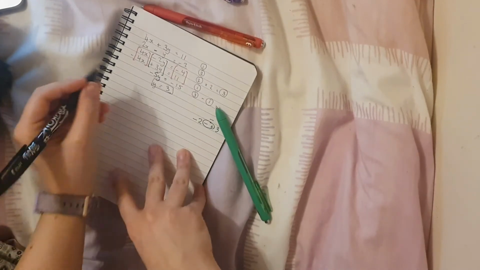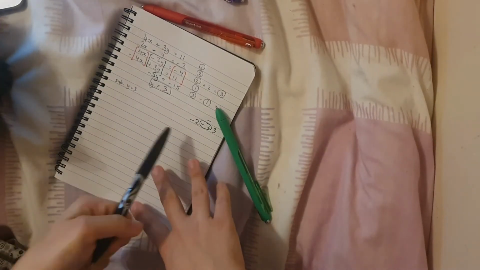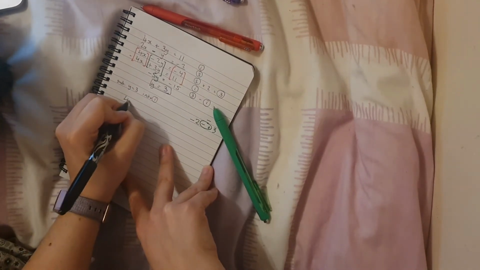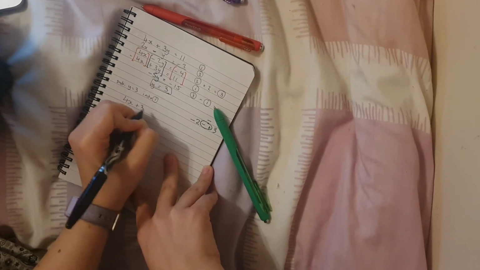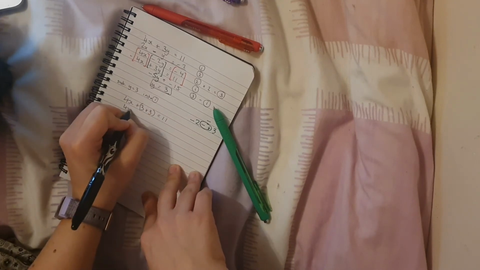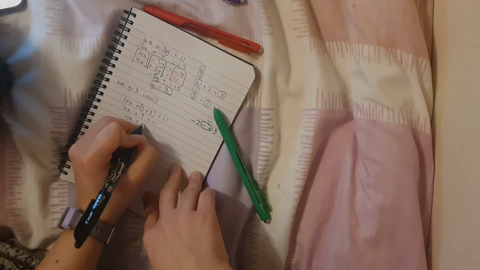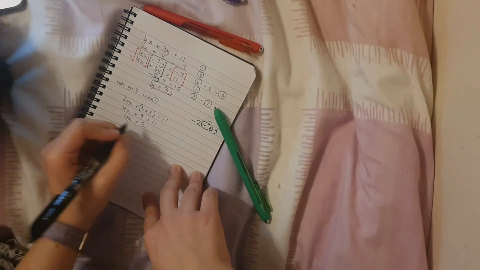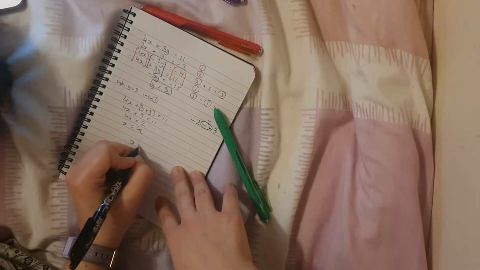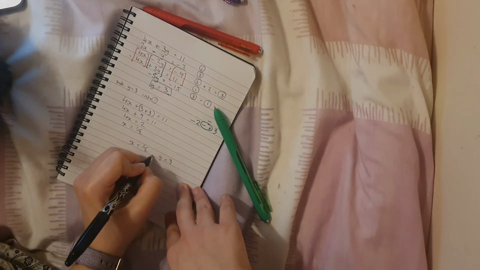Once you've got that, it just works the same. You substitute y is equal to 3 into whatever equation you want. I'm going to go for the first one, so I'm going to sub it into number 1. So we have 4x plus 3 times 3 is equal to 11. So you've got 4x plus 9 is equal to 11. So we know that 4x is equal to 2, so x is going to be equal to a half. So your final answer is x is equal to a half and y is equal to 3.